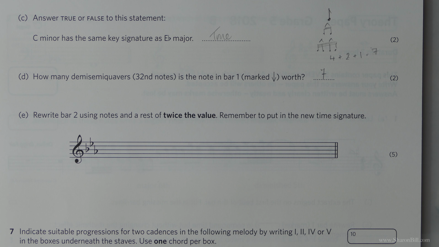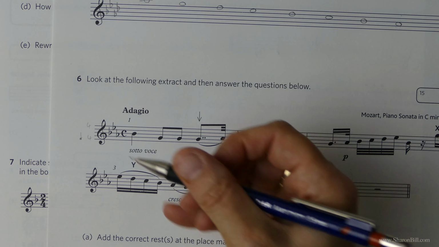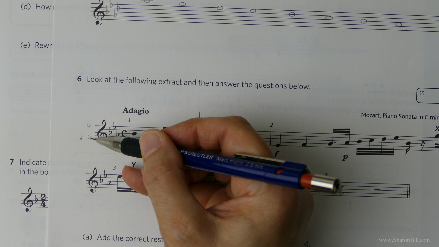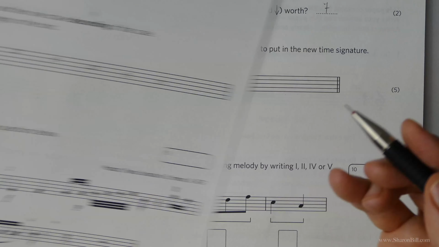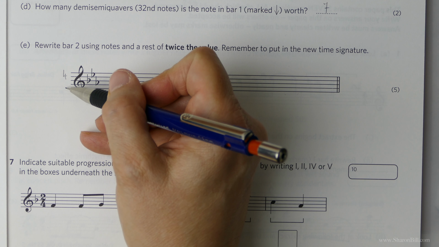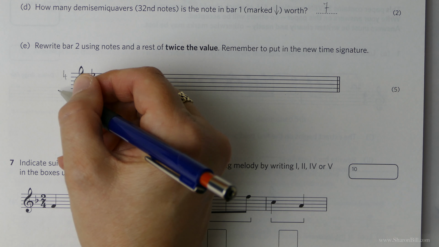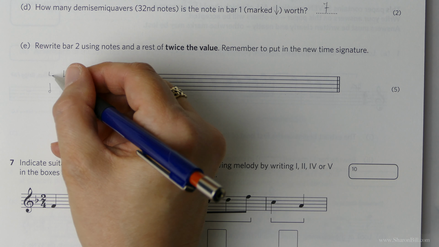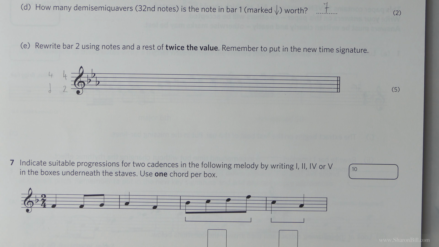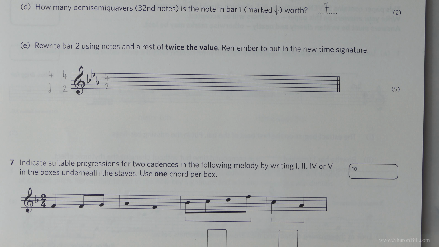Let's press on. Now then, rewrite bar 2 using notes and rests twice the value. So we've got to change the time signature. So let's have a look what the time signature is. We've already worked out that we're in 4 quarter notes, 4 crotchet beats per bar. So we're in quadruple time here, so we need to stay in quadruple time. So there needs to be 4 beats per bar. But this time we've got to double everything, so instead of being in quarter notes or crotchets, we'll be in half notes or minim beats, so that will be 4 over 2. So that's that. So we've got to now double everything.